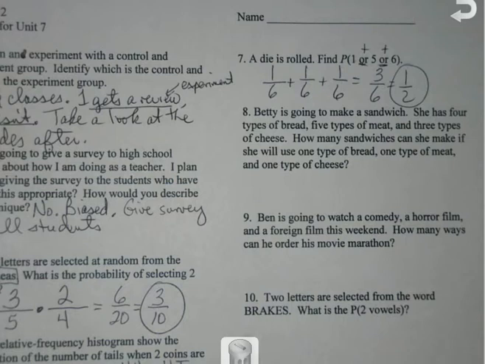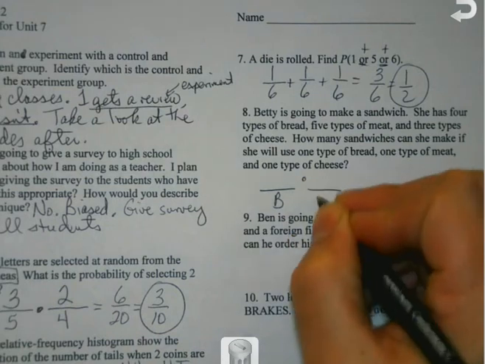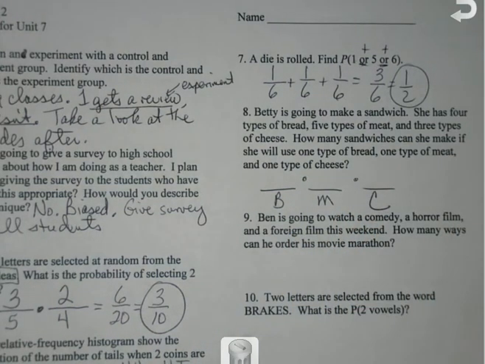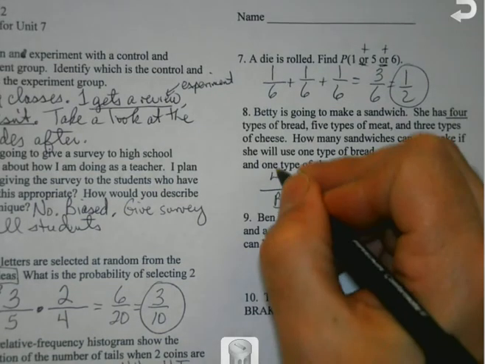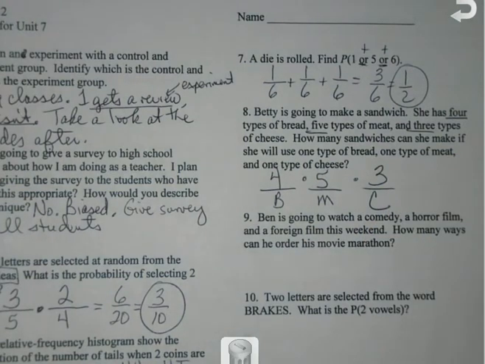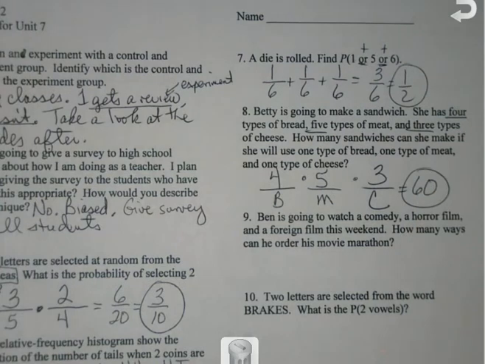All right. Betty's going to make a sandwich. There's 4 types of bread, 5 types of meat, and 3 types of cheese. How many sandwiches can she make if she's going to choose 1 type of bread, 1 type of meat, and 1 type of cheese? Okay, so we've got bread, we've got meat, we got cheese, and it's not 1 times 1 times 1. It's how many choices do I have for each. There's 4 types of bread. There's 5 types of meat. There's 3 types of cheese. And I multiply my options together. Straight up fundamental counting principle.